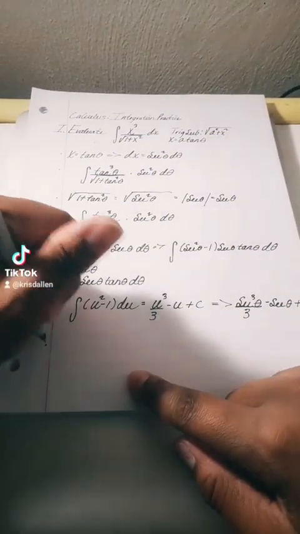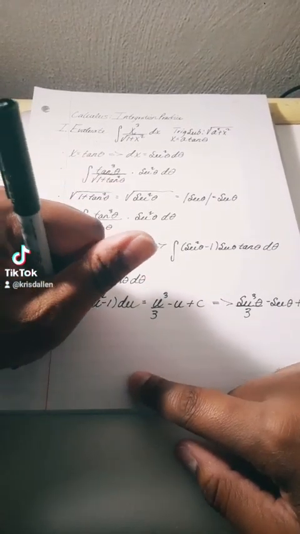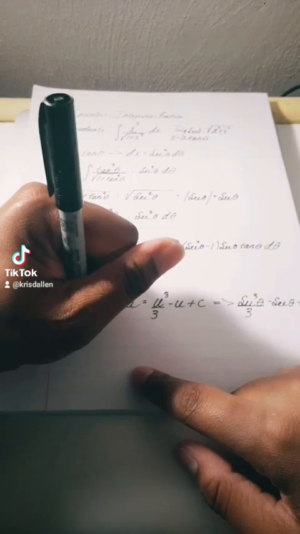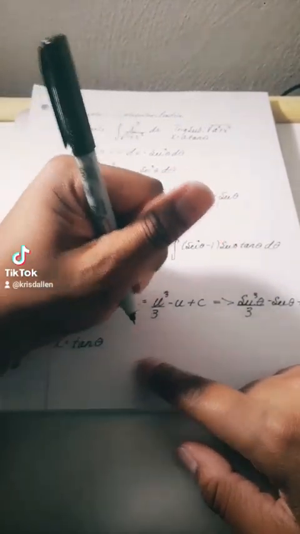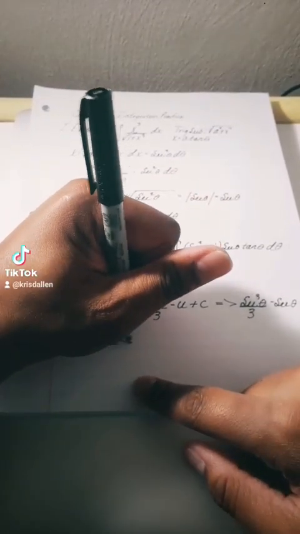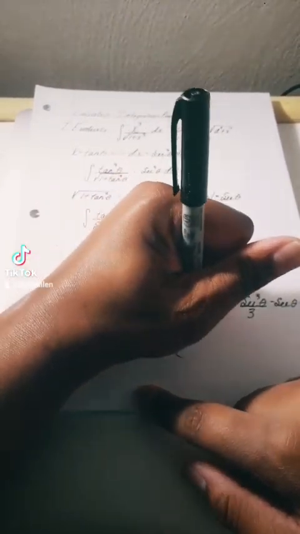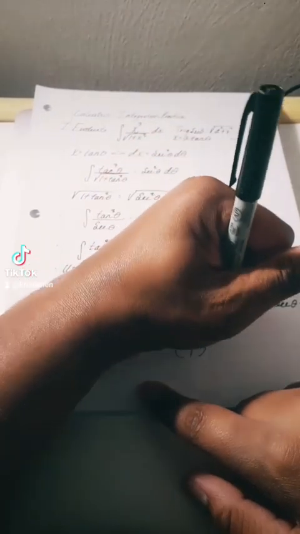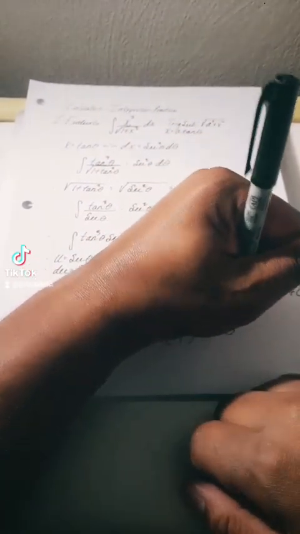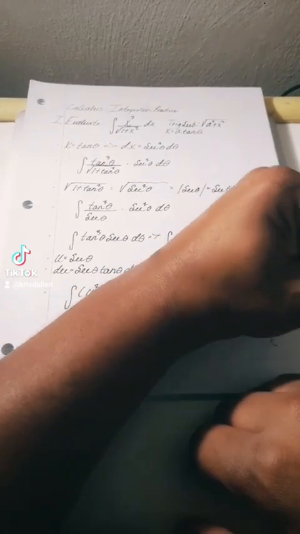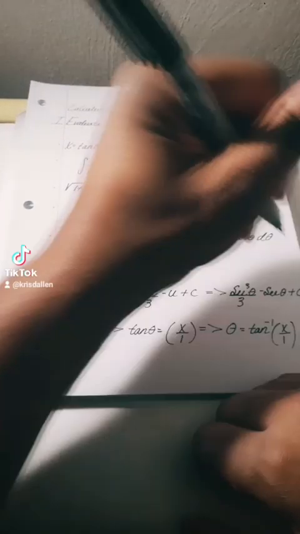Now, we'll need to use SOHCAHTOA because remember, the original substitution was x is equal to tangent theta. If we solve this for tangent theta, we'll get tangent theta is x over 1, and if we solve for theta, then theta is equal to arctangent, or tangent to the negative first, of x over 1.